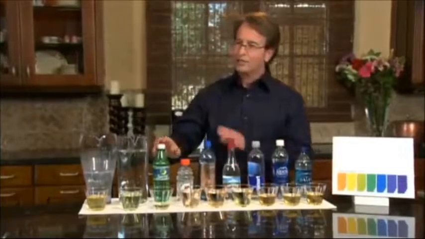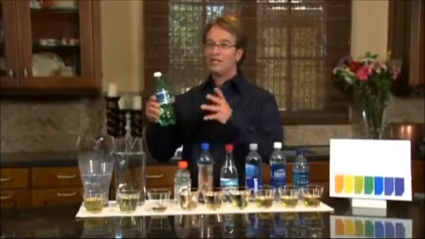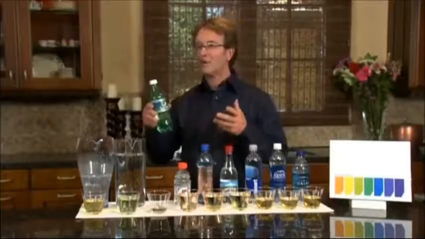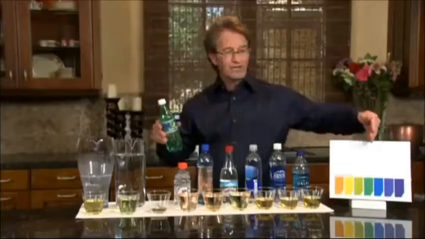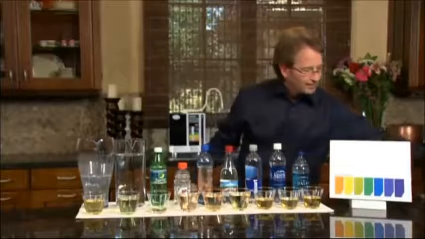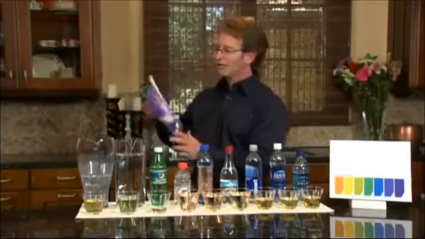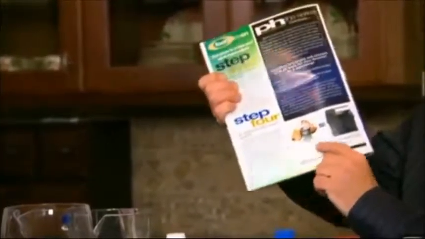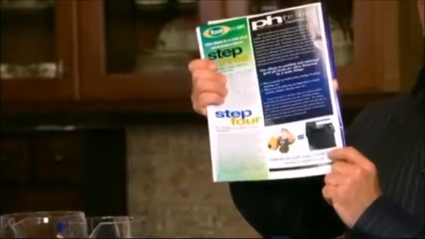If you're drinking sodas, this is right around the pH of about 2.5, which makes it about 50,000 times more acidic than if you were starting over here at the neutral point. So that's how acidic it is. I'm just going to show you real quick, this came from Wellness Magazine. What does it show the equivalent of soda is?